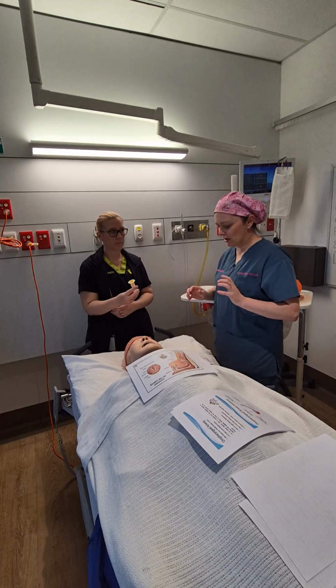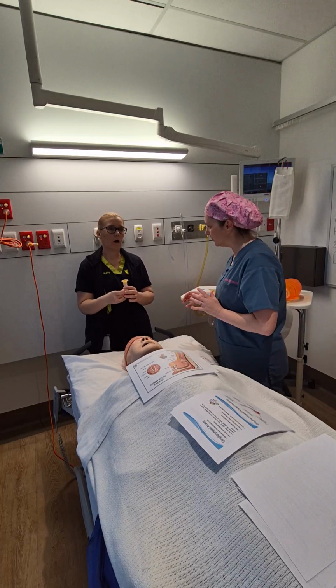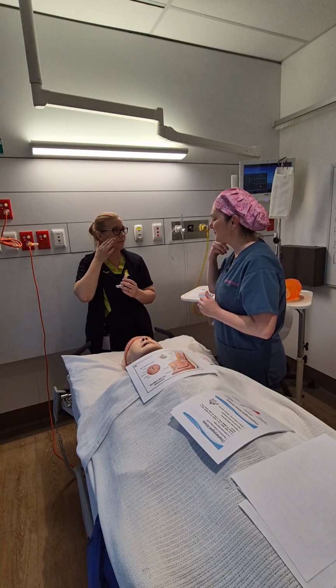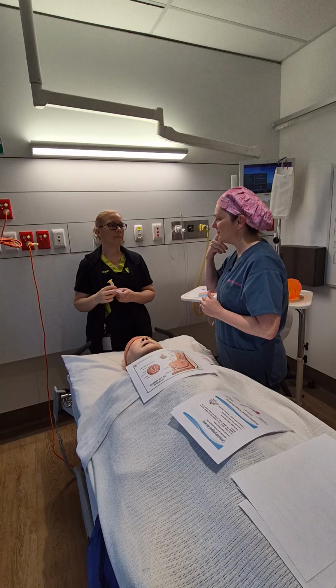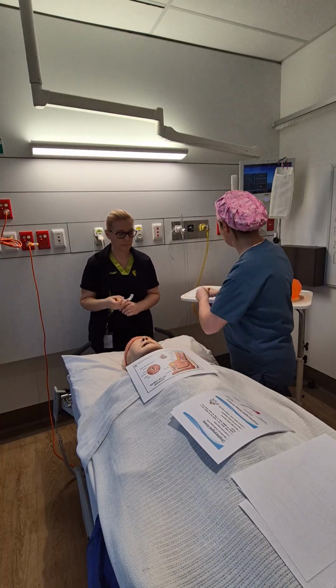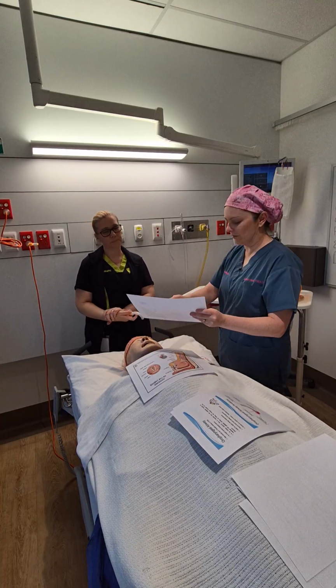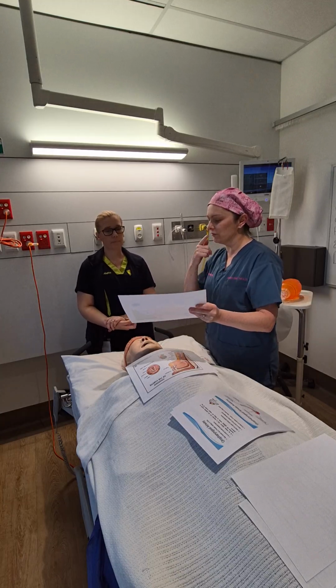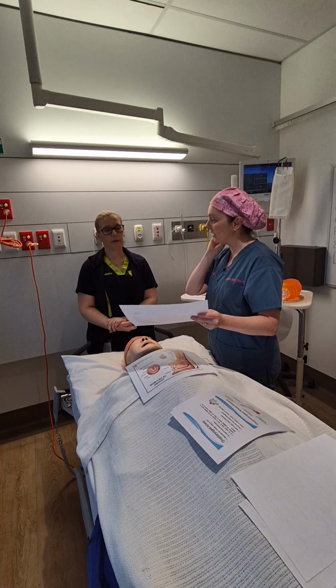Do you know how to measure for an oropharyngeal? I think it goes from here to here, I believe. So from the corner of your lip, and then we go... Oh, I've got a picture. Sorry. So we go from the corner of the lips, across the cheek, and then to the angle of the mandible. So we go from here to the hard part of your mandible.